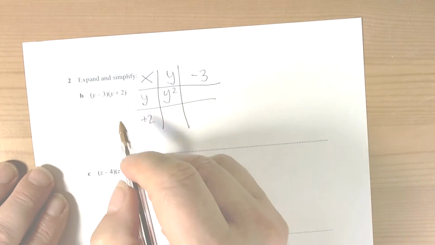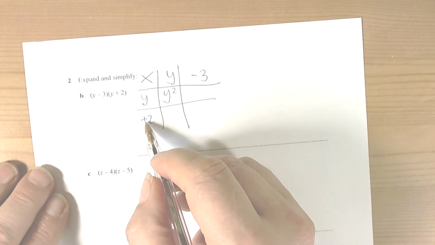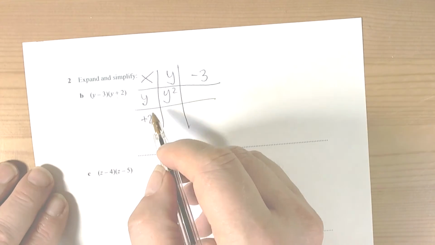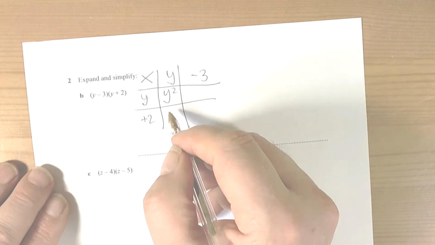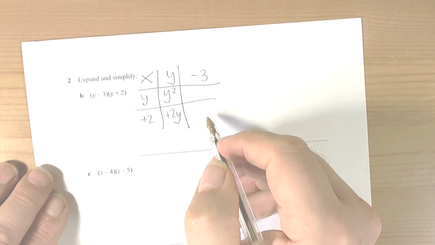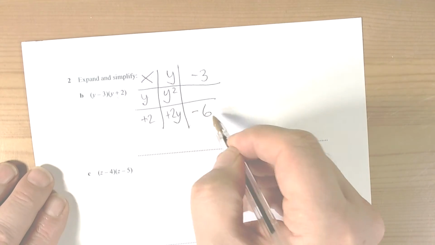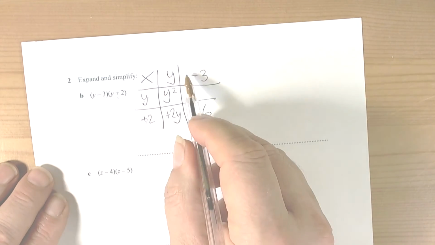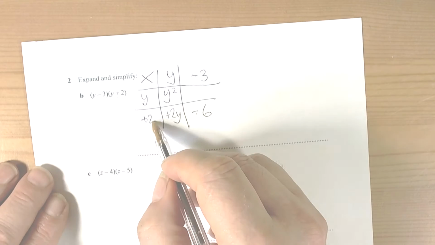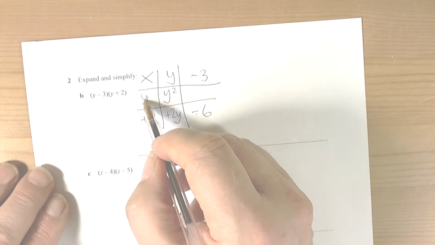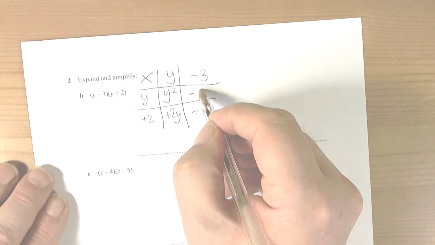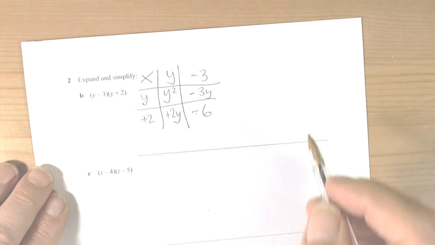I've left the plus 2 there, which was in this bracket, because I need to remember this is a positive number, so I'm doing positive 2 times y, which gives me positive 2y. I'm then doing positive 2 times negative 3, which gives me negative 6 there, because I've got positive times negative, negative answer. 2 times 3 is 6. And then I've got y times negative 3, which means I'm going to be taking away 3y, negative 3y.